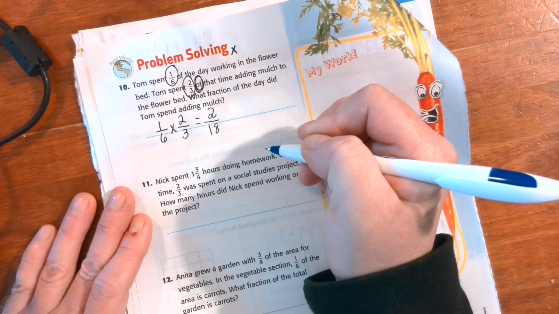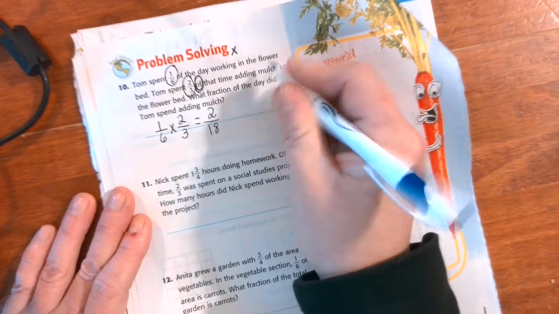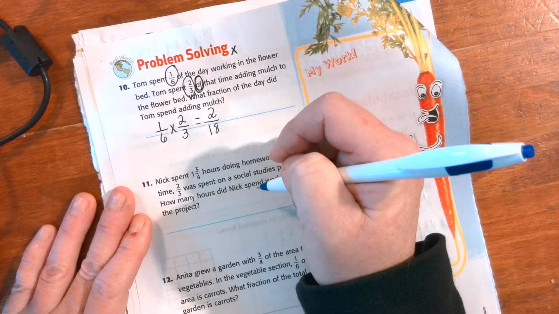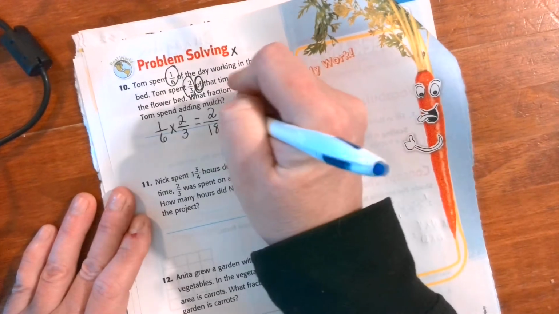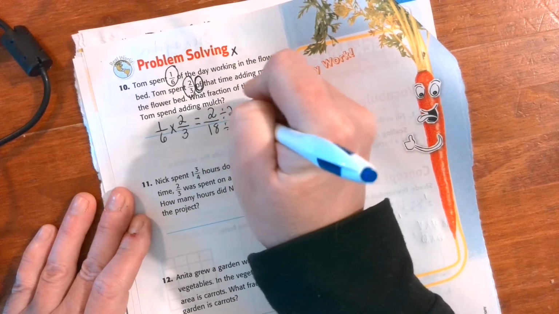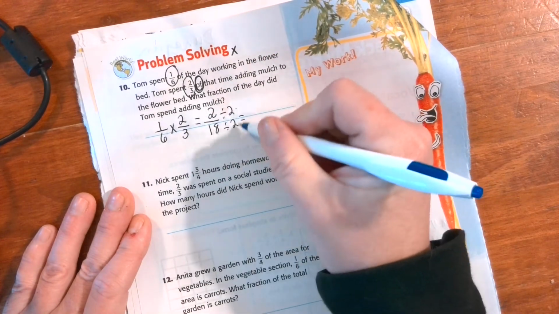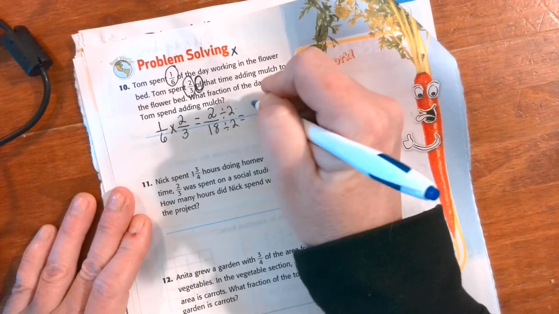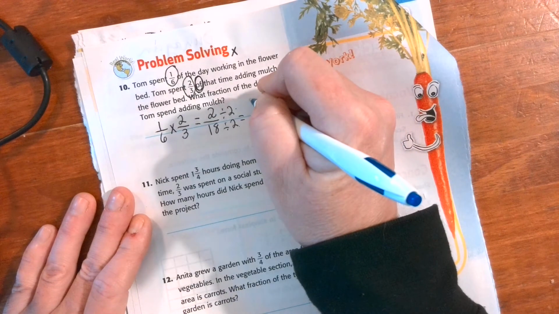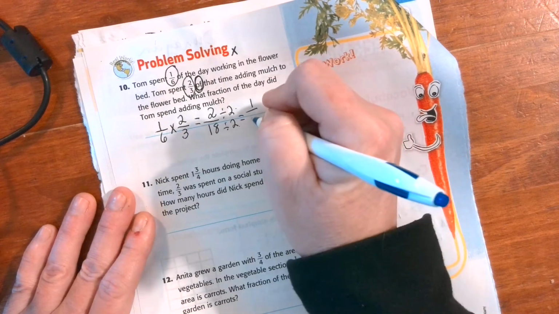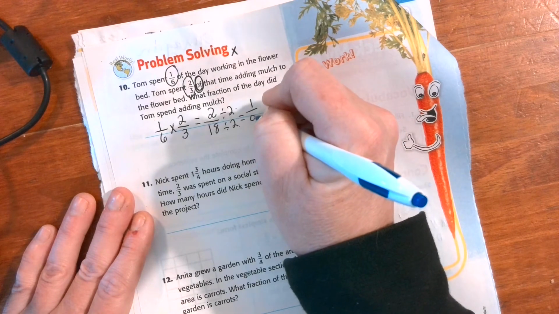Now, can I reduce? Didn't ask me to, but they usually want us to, so. Yep, I can divide them both by 2. If you do it to the top, you got to do it to the bottom. 2 divided by 2 is 1. 18 divided by 2 is 9.